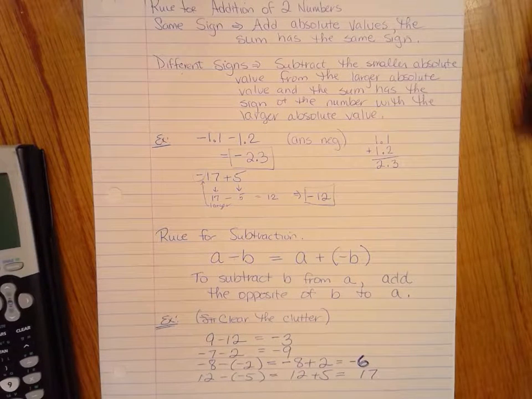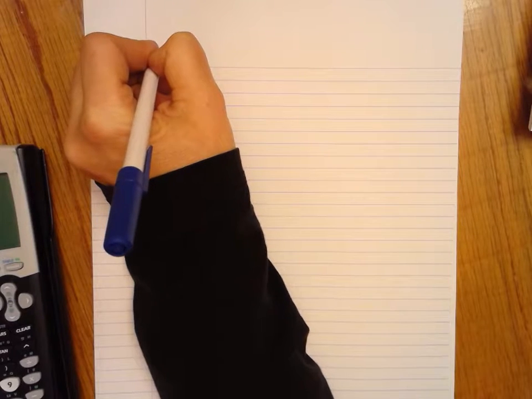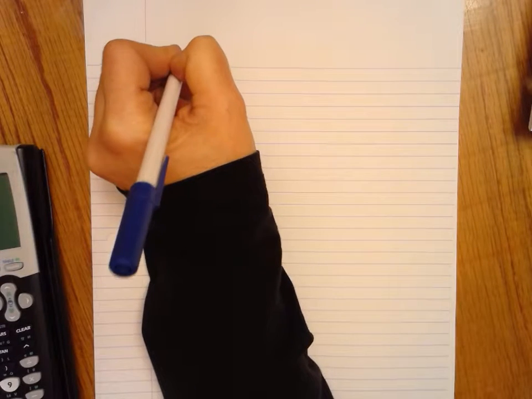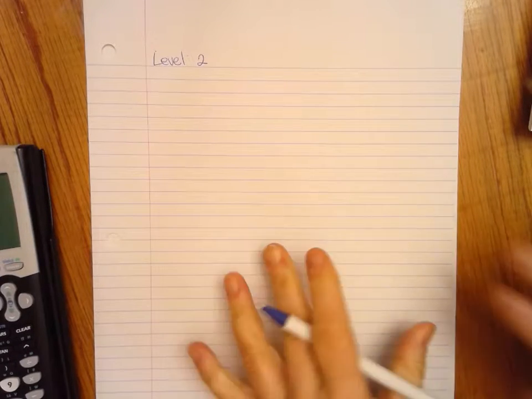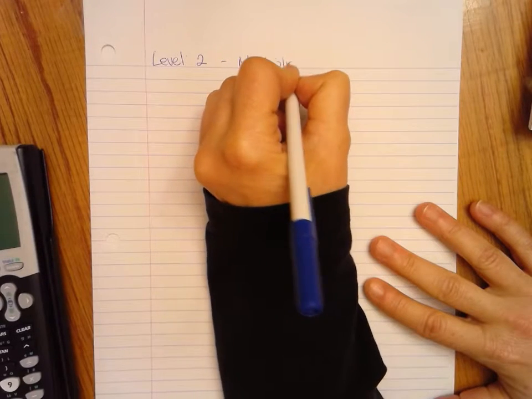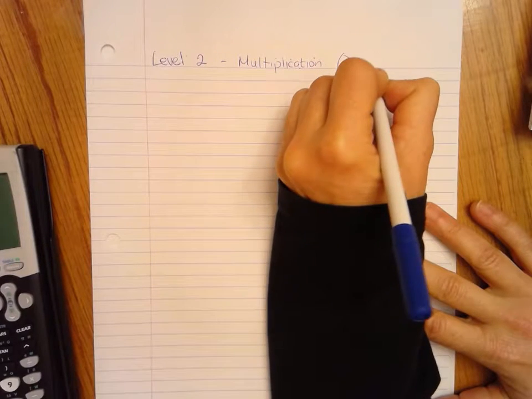Which brings us to multiplying real numbers. I told you about level 2. So we're on level 2. Level 2 is multiplication and division.